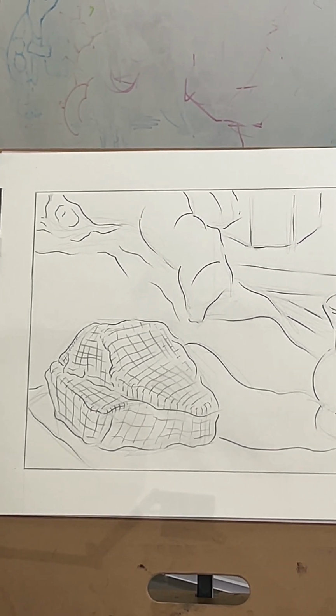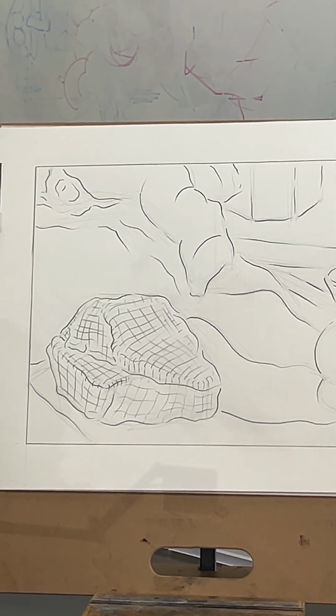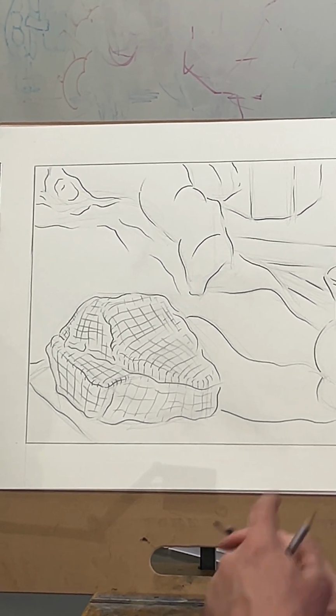Bree, can you see? Can Bree see? I can see. I just need glasses. Yeah. I have weird glasses.